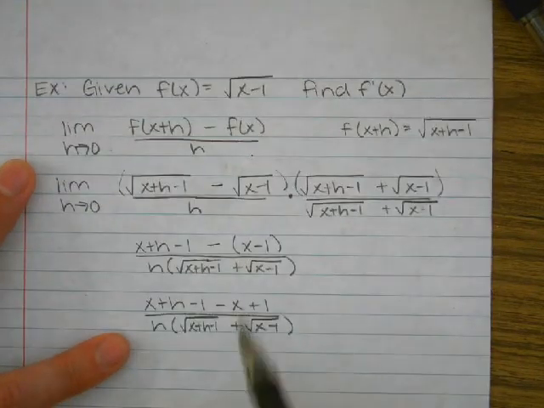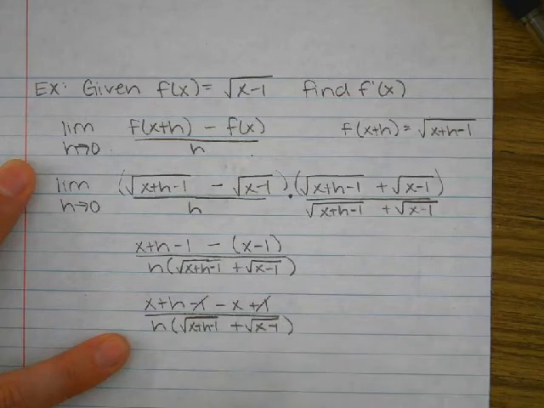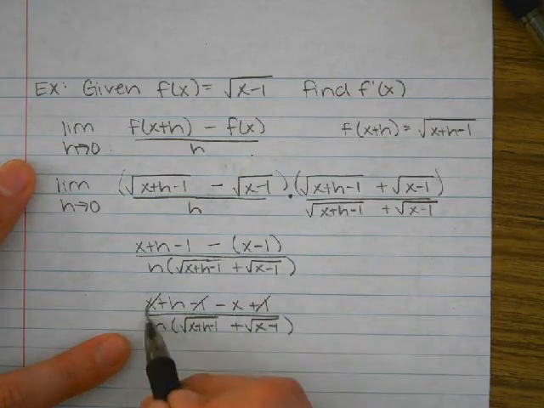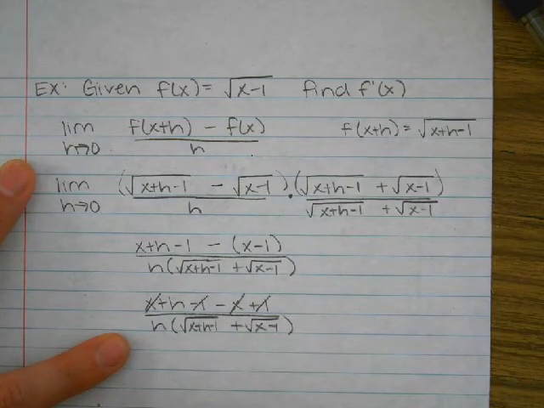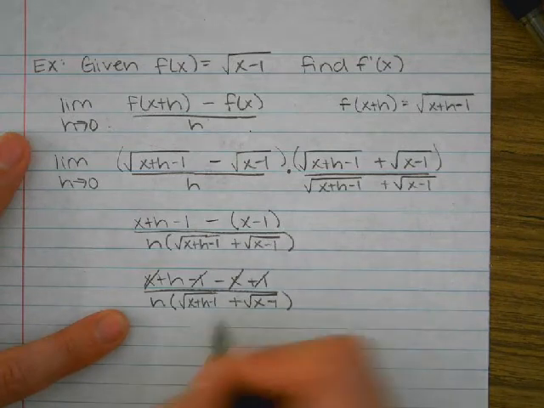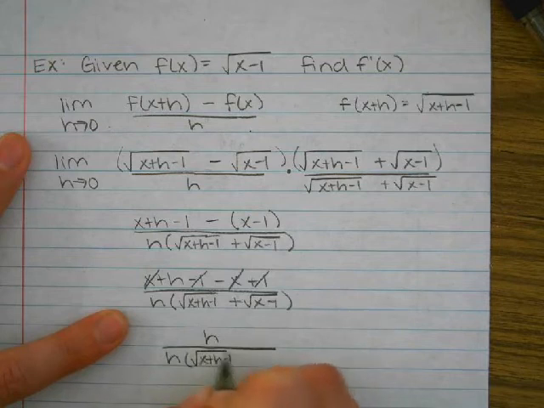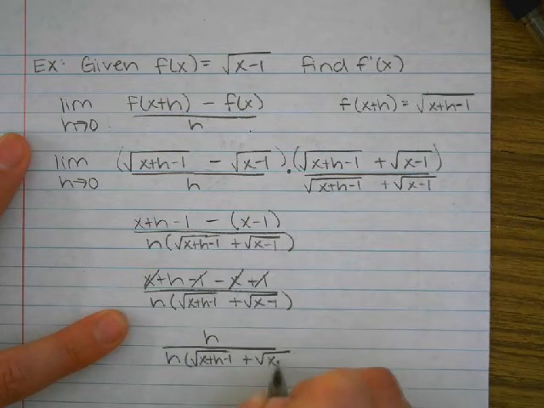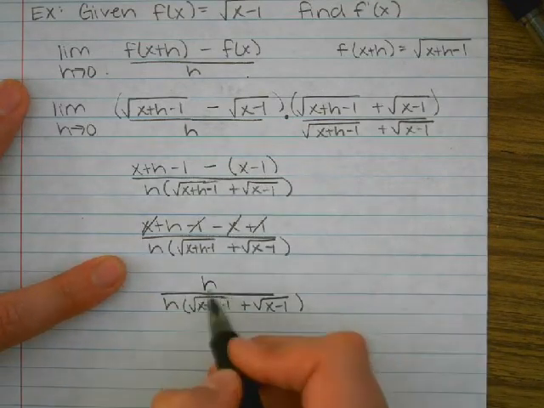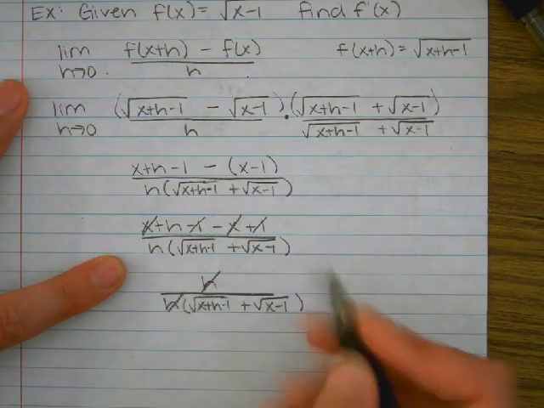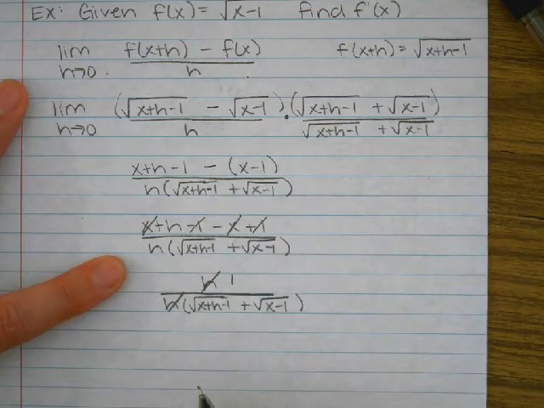And I can see on the top that I've got a negative 1 and a positive 1 that cancel, and an x and a negative x that cancel, and all that is left over in this problem is that h on the top. And so then I'll go ahead and write that denominator out. And I can see that my h's are canceling, and they're going to leave a 1 on the top of that fraction.